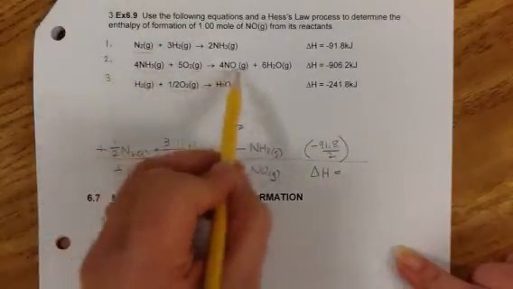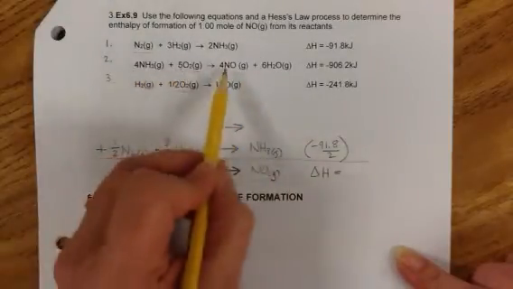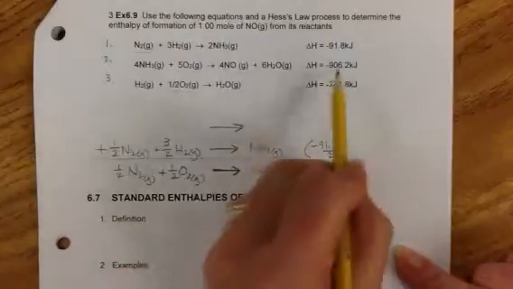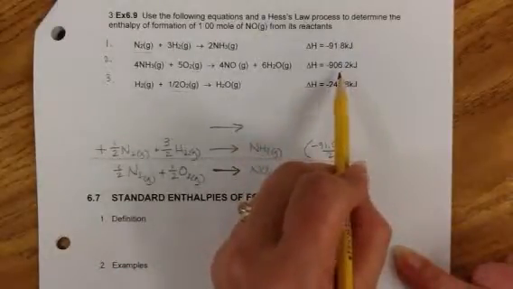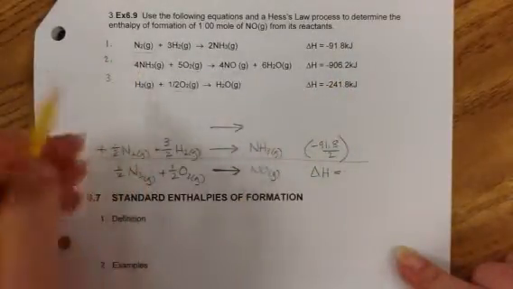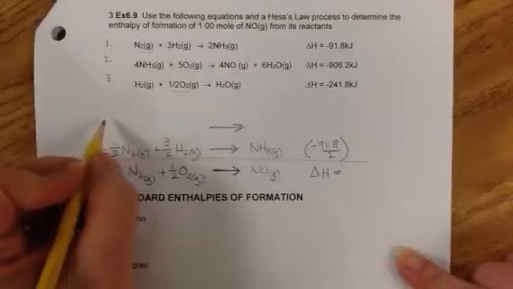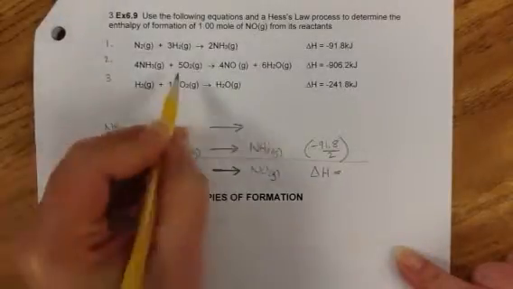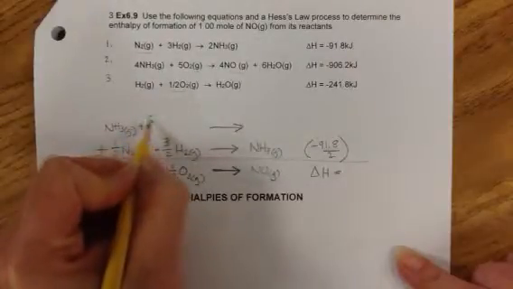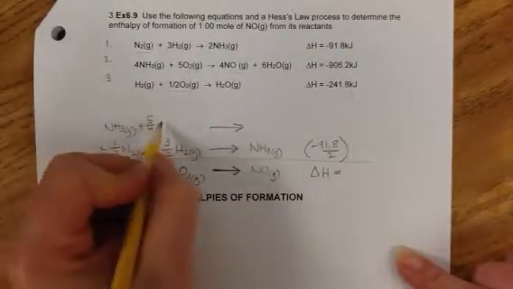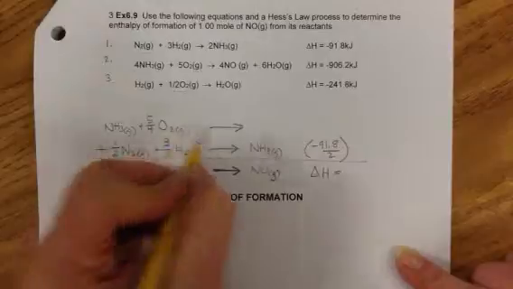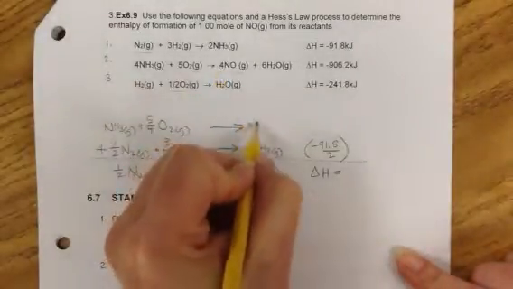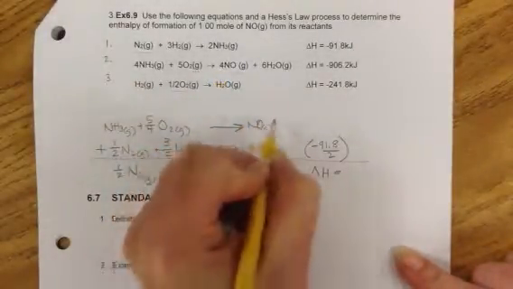So as we rewrite this equation, we're going to divide all coefficients by 4 as we go, and then also divide the associated delta H by 4. So starting here, working through one at a time. 4 divided by 4 will be 1, so it'll just be NH3 gas, plus 5 divided by 4 will be 5/4, just keep it as an improper fraction. O2 gas yields, and now 4 divided by 4 will give us my 1 NO gas.